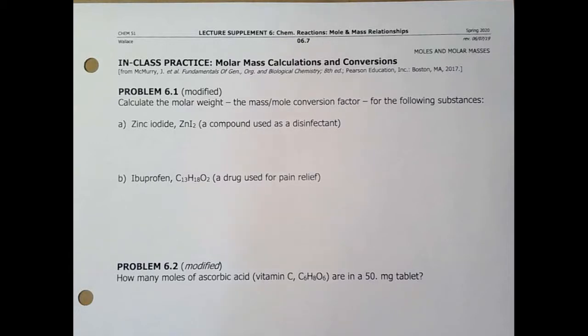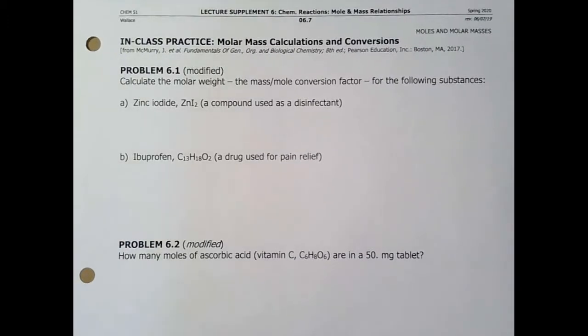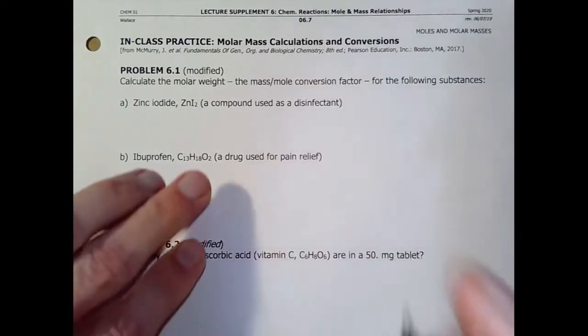Okay, well, I think I may have broken that video up into two parts, but that's okay. We're back on page 6.7. Zinc iodide, pretty straightforward.